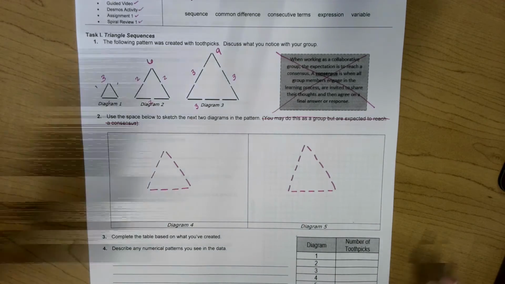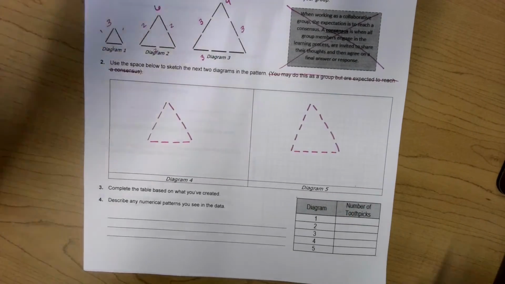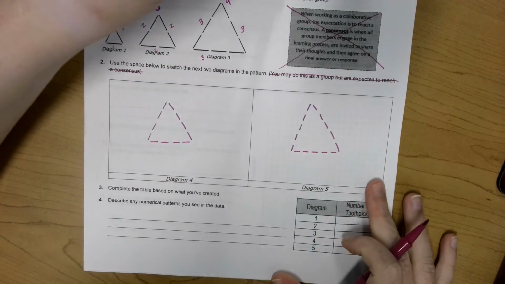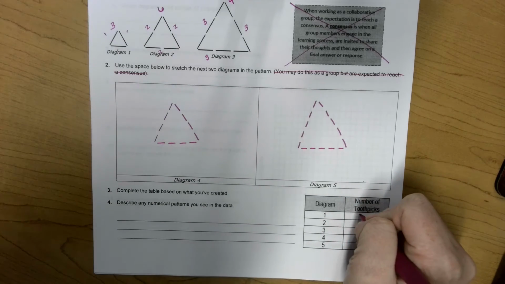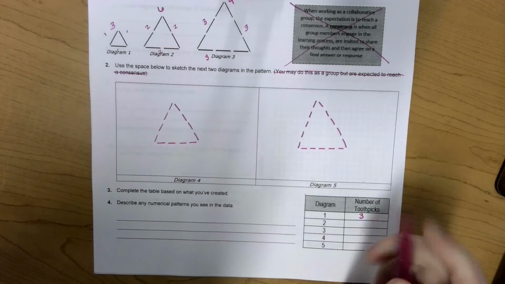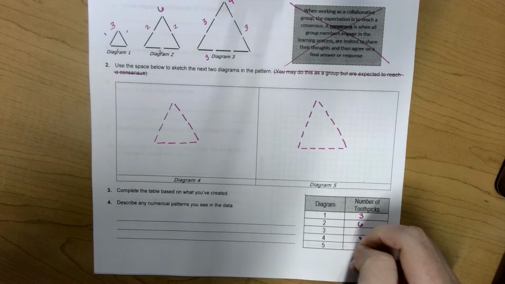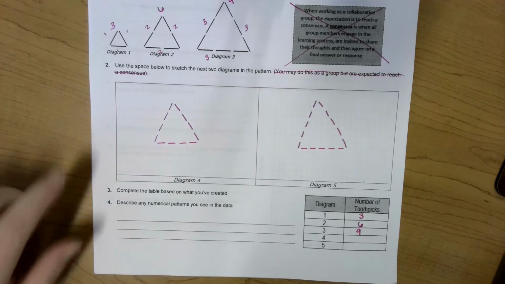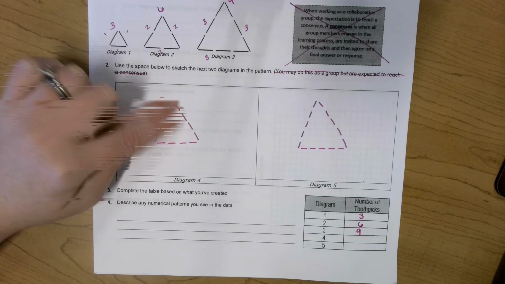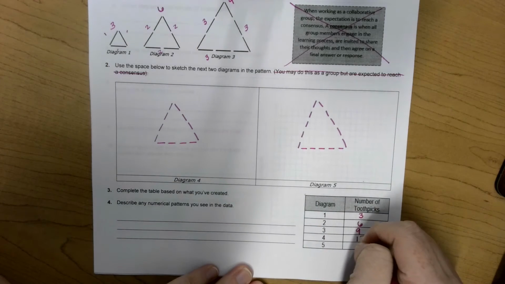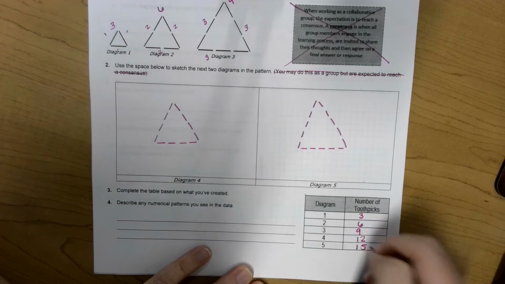All right, number 3 says complete the table based on what you've created. For diagram 1, how many toothpicks were there? Well, there were 3 total. On diagram 2, there were 6. On diagram 3, there were 9. And then we can count for 4, but if we have 4, 4, and 4, we know that's 12. And for 5, we should have 15.